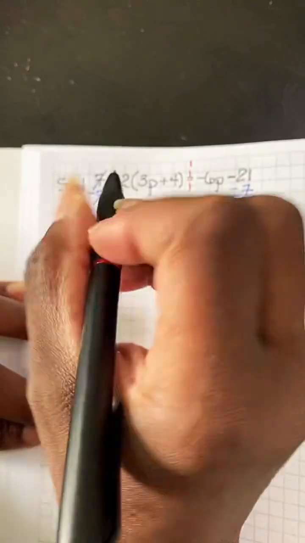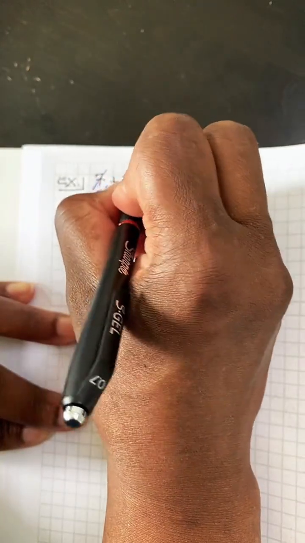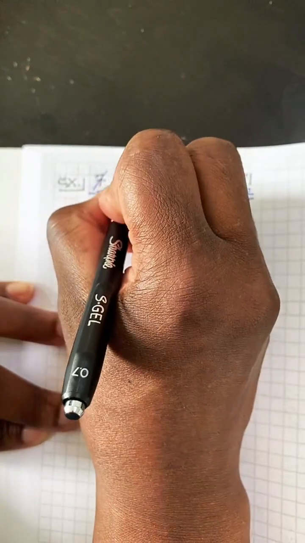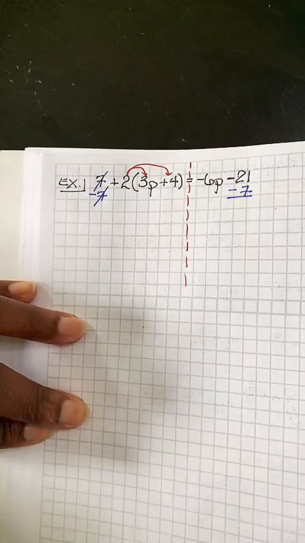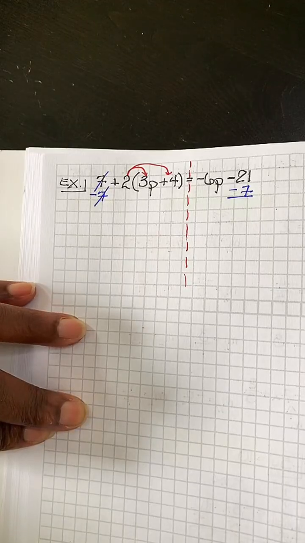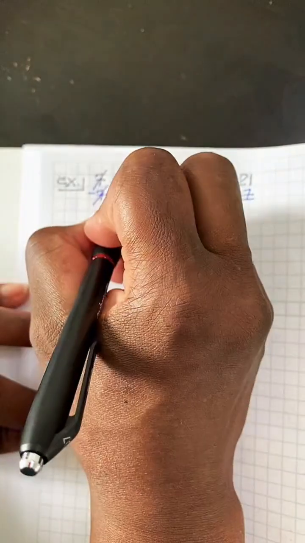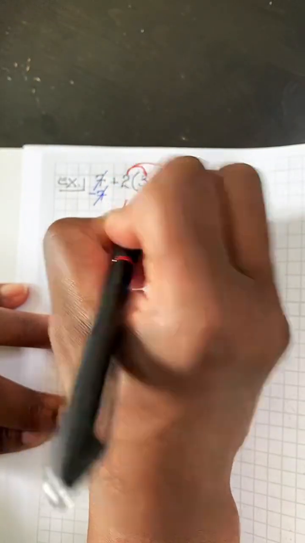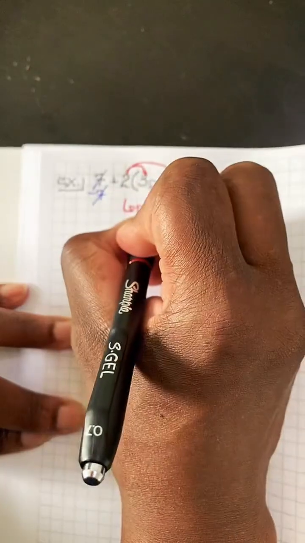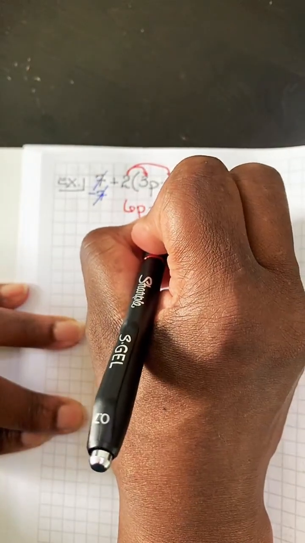So now, we have 2. If I distribute the 2, did you guys know that you can do more than one step on one line? Ha! Shocker! Okay? 2 times 3p, that gives me 6p. 2 times 4 gives me a positive 8.